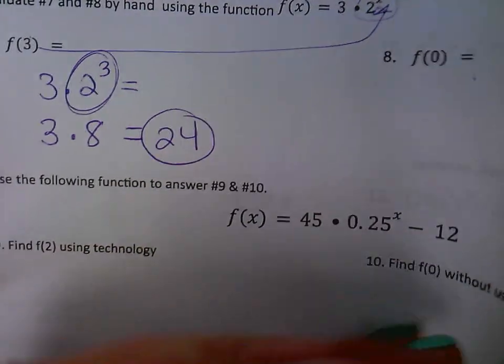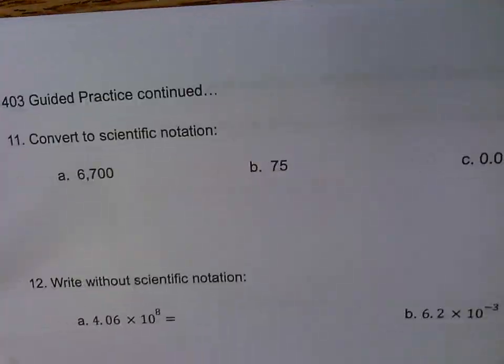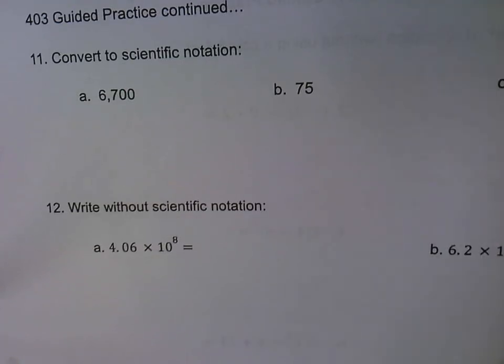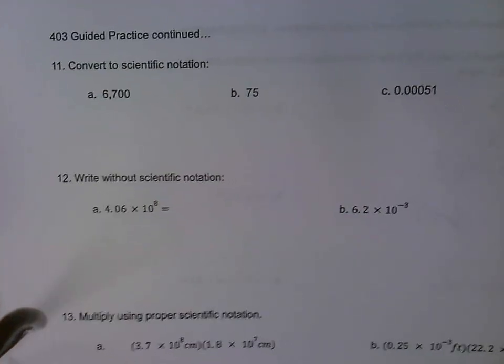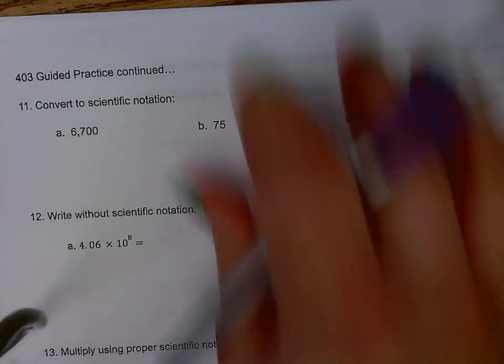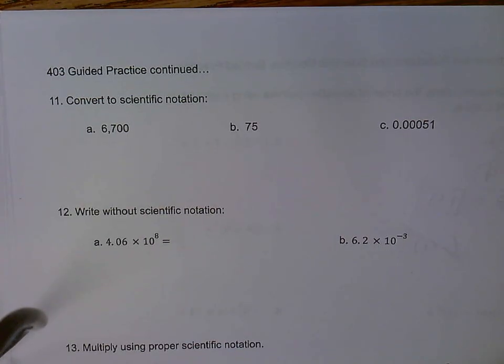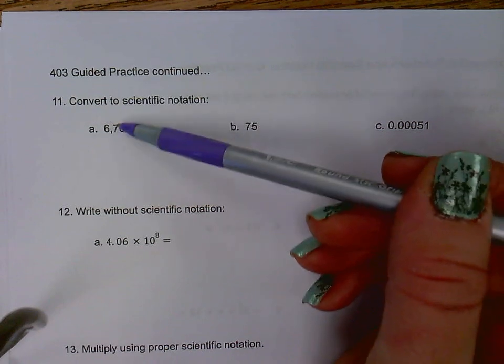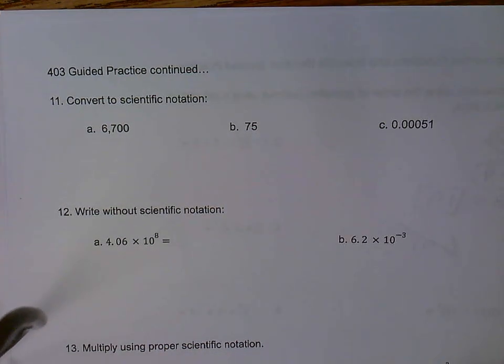And then on the back page, it was having you practice the scientific notation. We're on page 403. I'm just doing a couple, and then I want you to try them for 5 minutes. If you forgot what we did, this is the back of 403. I just thought we could do like 11A and 12A, and then you can try the rest.